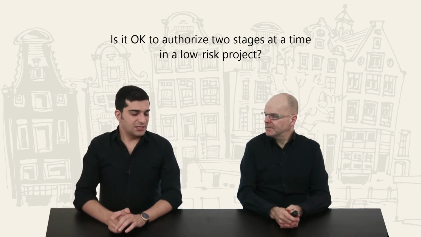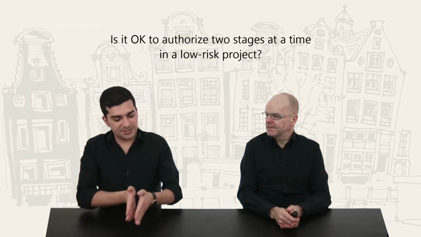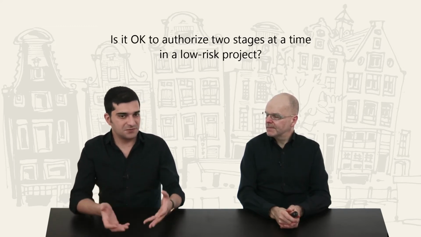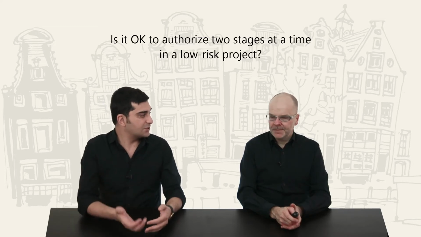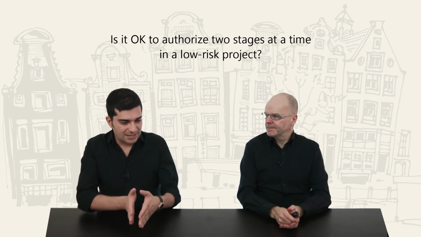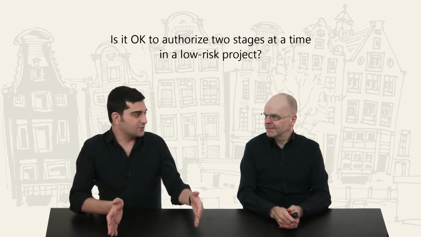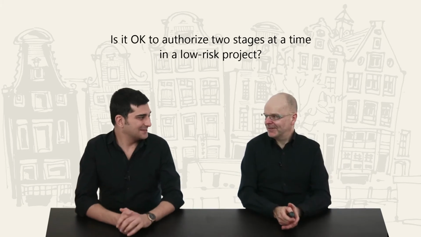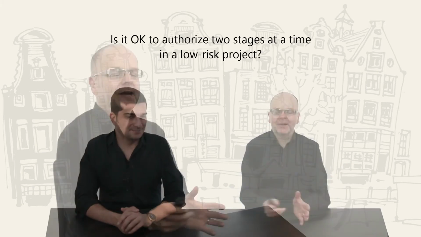The reason we have the stages is to plan the stages one at a time and check the stages one at a time based on everything that happens in the project and the changes in the environment. If we want to do them 2 at a time, it's like having one bigger stage. It doesn't make any sense anymore, so it's not a good idea. No, it should not be done. So the project manager asks the project board 1 stage at a time, and they make 1 decision at a time to allow 1 stage to continue or not.